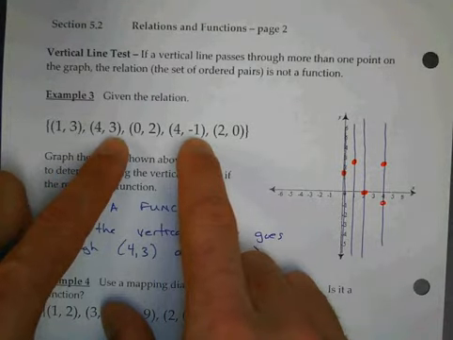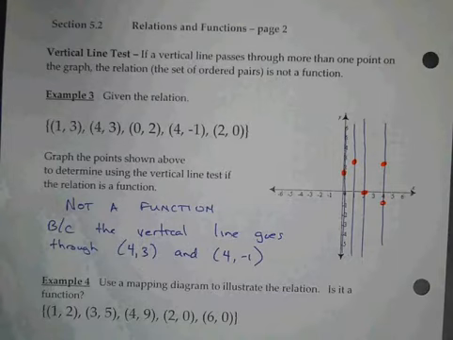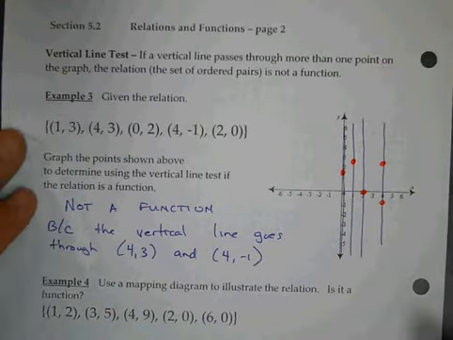So it's like one defensive player trying to play defense against 2 offensive players. It's not going to function. That relationship is not going to function. The number 4 has 2 birthdays. A lot of different ways to think about it. Okay, so that's the vertical line test. So let me give you a quick 2 diagrams up here.